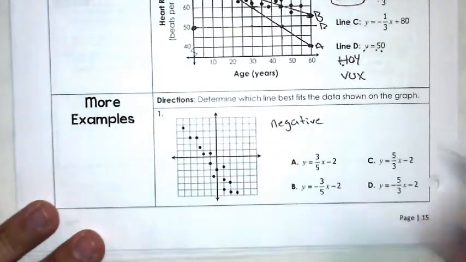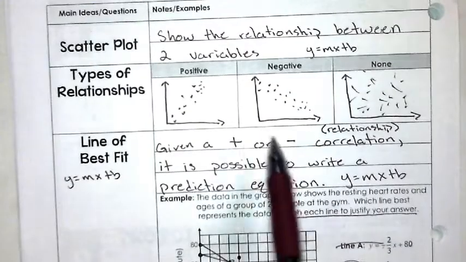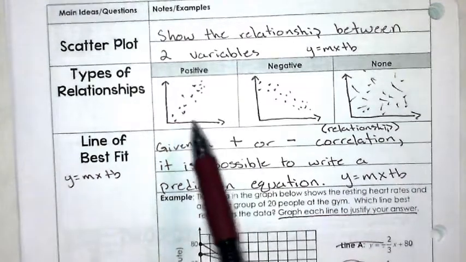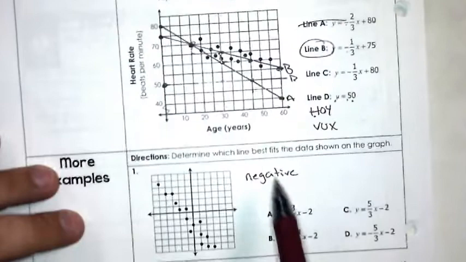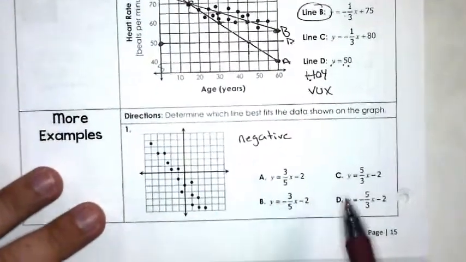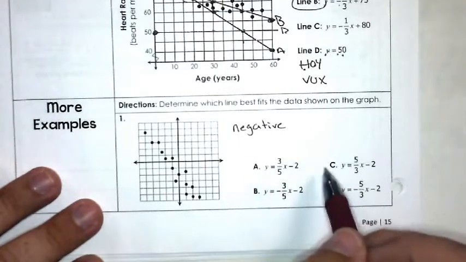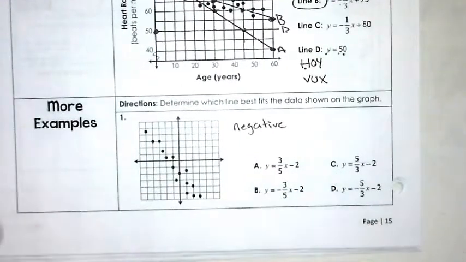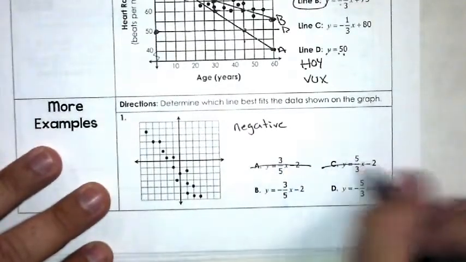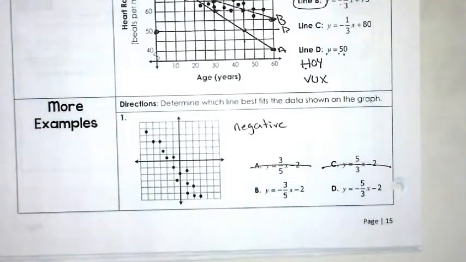Okay, now, Issa said that these are similar to what? Slopes, right? They're similar to slopes. So if I have a negative relationship, what type of slope will I have? Negative. So if I have an answer choice with a positive slope, is it even possible to have that as an answer? No. So why do I need to graph the unnecessary lines if I know for a fact that they won't be a part of it?